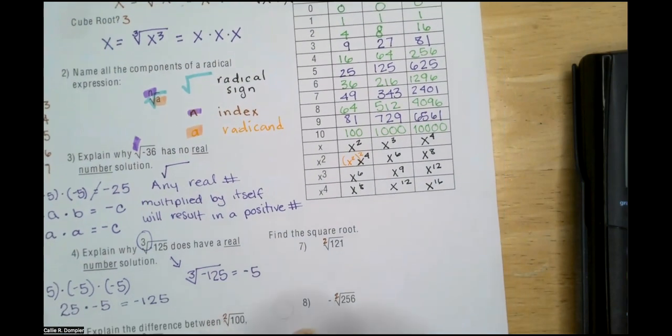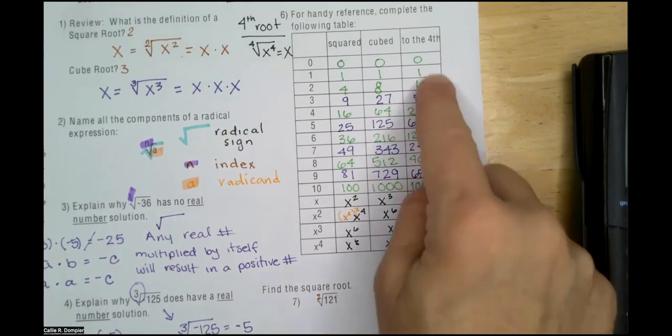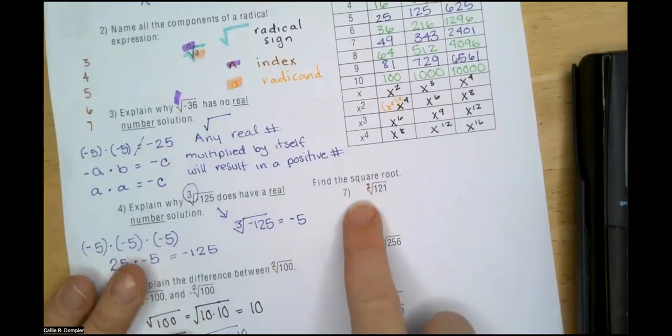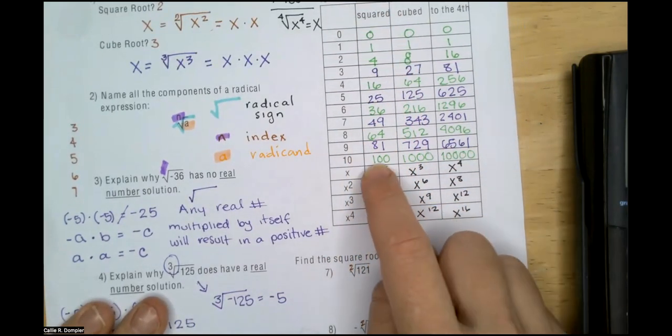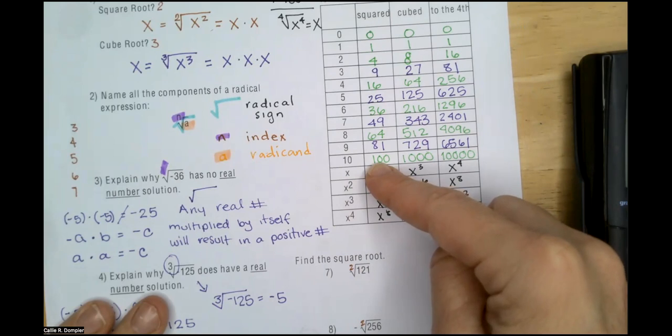Okay, so let's find the square root of 121. If you want to look at your chart and see if you see 121. Oh, sorry, it's the square root, so only look in this column. Oh, it doesn't go past 100.